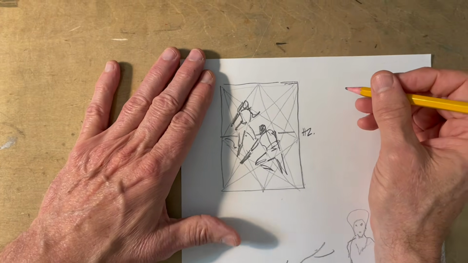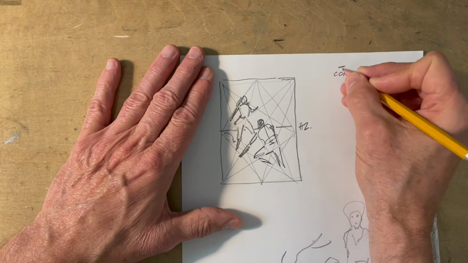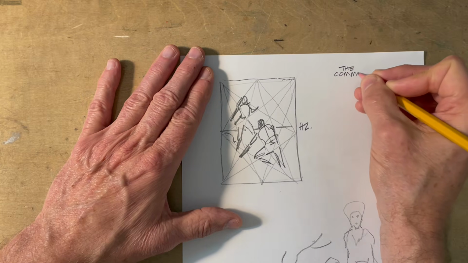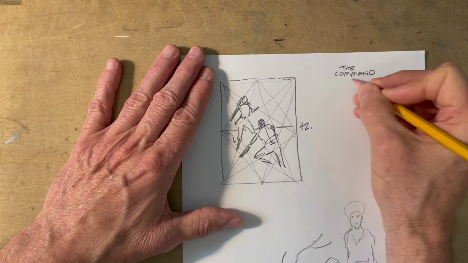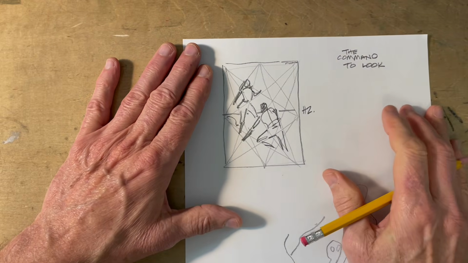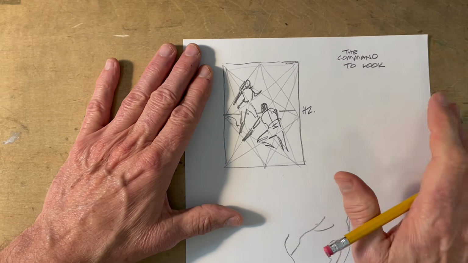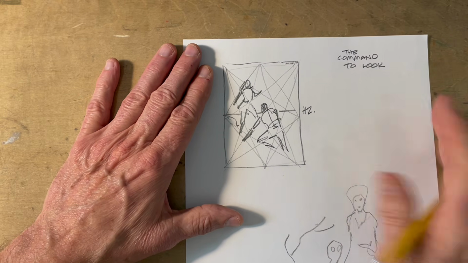I can send you a PDF of it called The Command to Look. And it was written by a photographer. I'm pretty sure Frank Rosetta saw it. And it explains things in pictures that basically will attract attention and keep the attention.